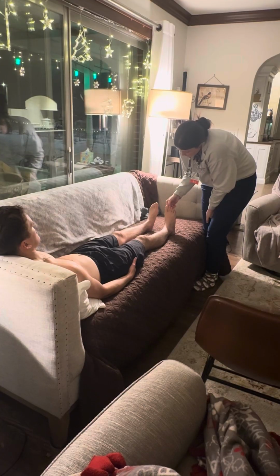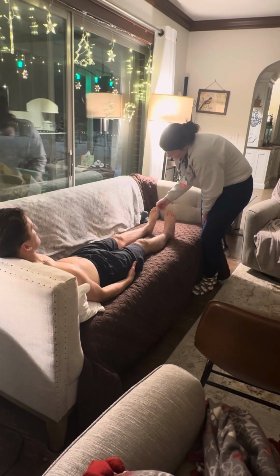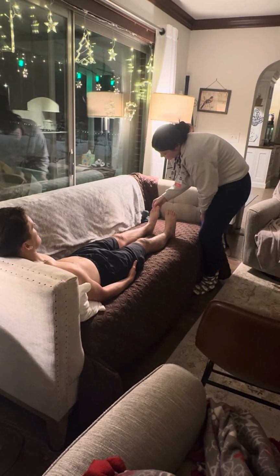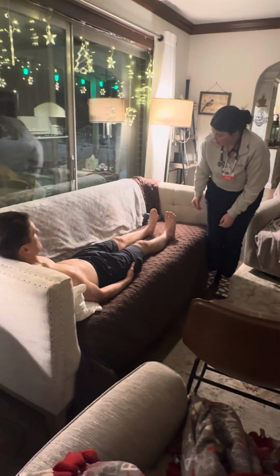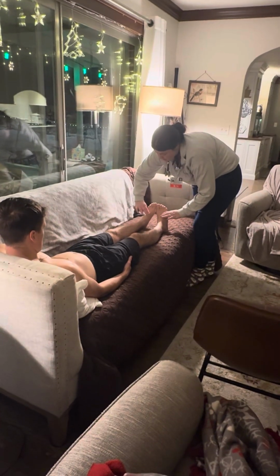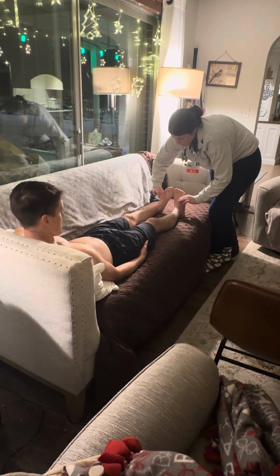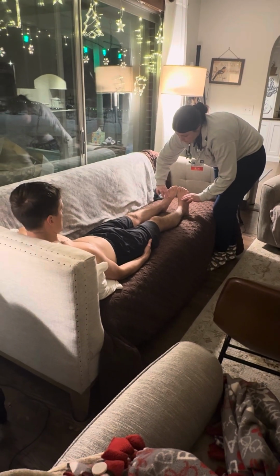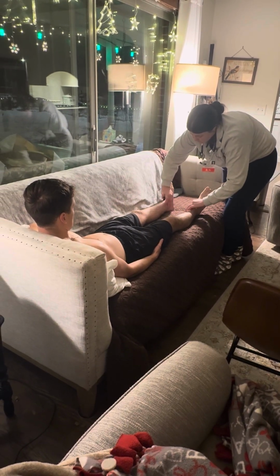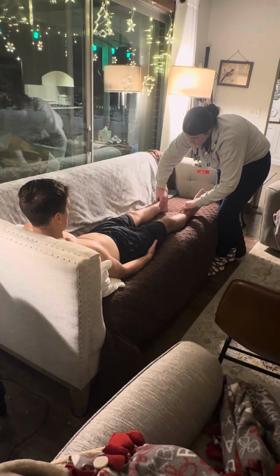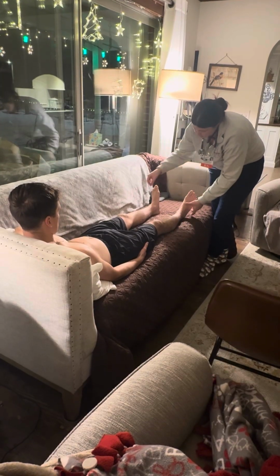I'm going to check for capillary fill on your toes, just as I did on your hands. Pressing on the nail beds. Looking for a quick response. Less than 3 seconds. Now I'm going to look at your dorsalis pedis pulses on top of your foot here. Two plus pulses. Now your posterior tibial. Two plus pulses.